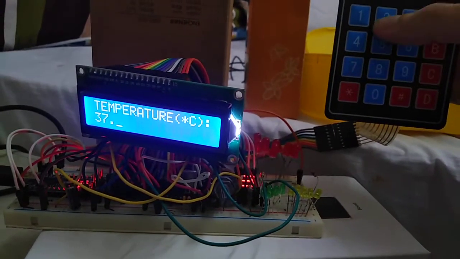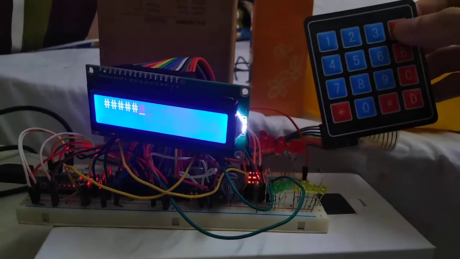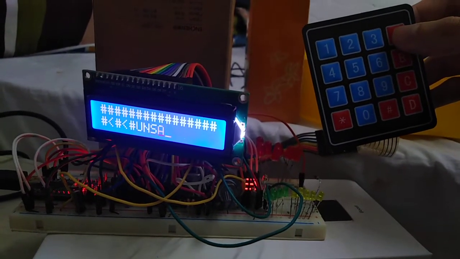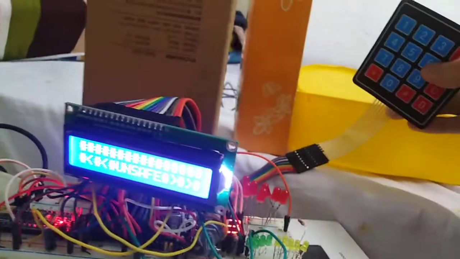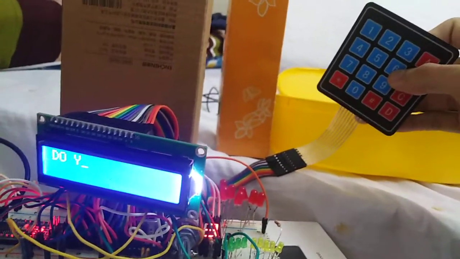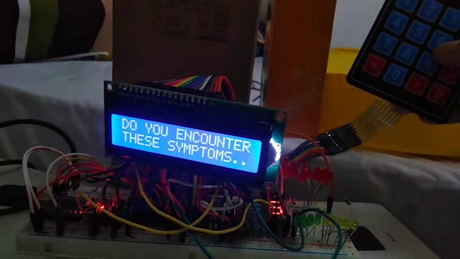37.9 maybe. What temperature? You see this status indicates unsafe. It is a fever temperature, so it is a risk for you. Maybe you are at risk of getting COVID. So do you encounter these symptoms?